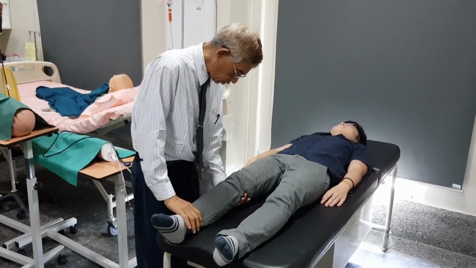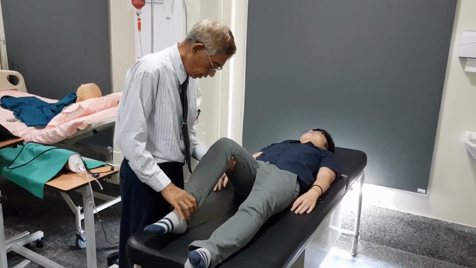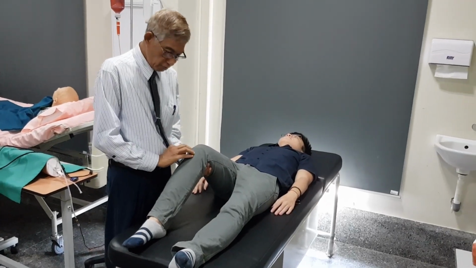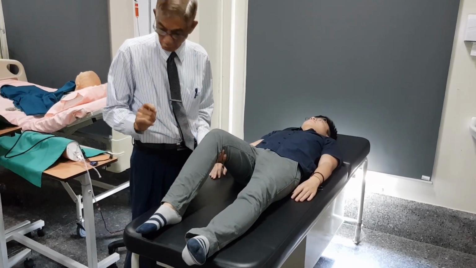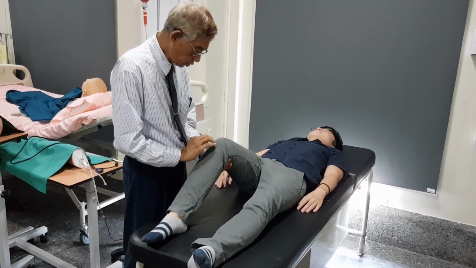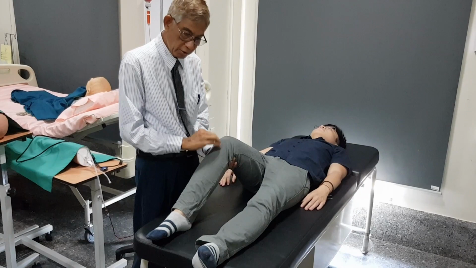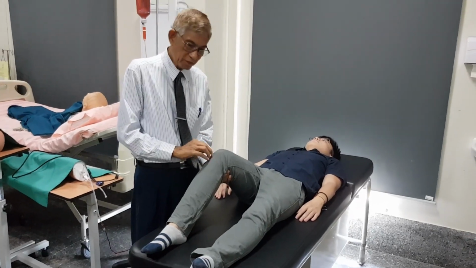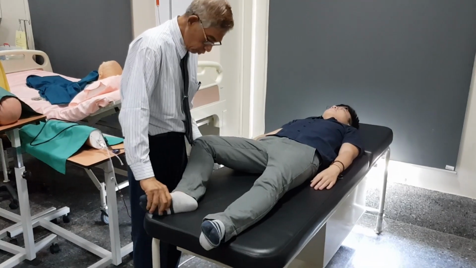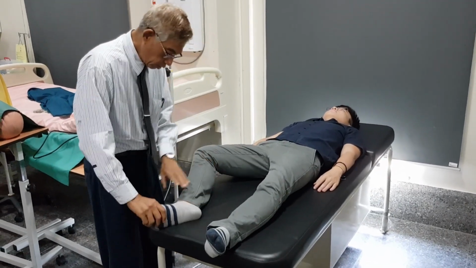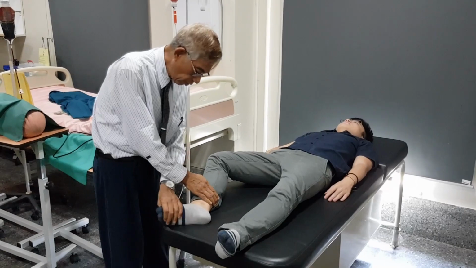Okay, the next step is the reflexes. Here, you have to do the knee reflex with a hammer. But sorry, we don't have the hammer at the moment, so you just do the knee reflex. Knee reflex represents L4. After that, you relax it, and then you have to do the ankle reflex.